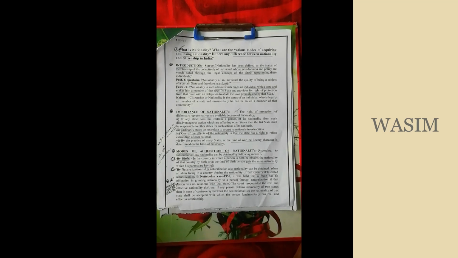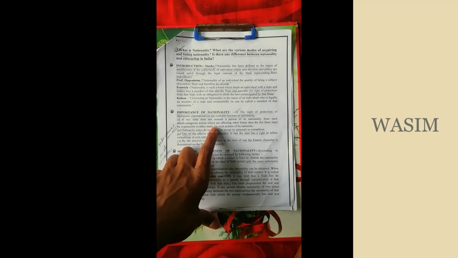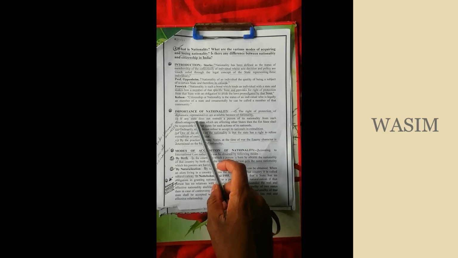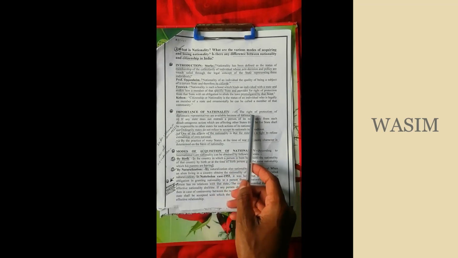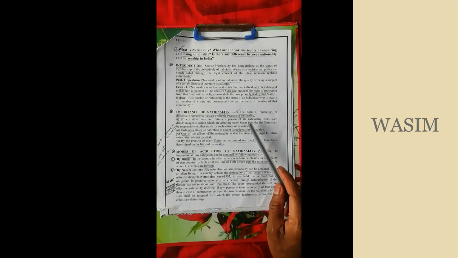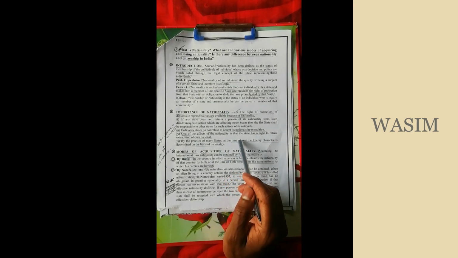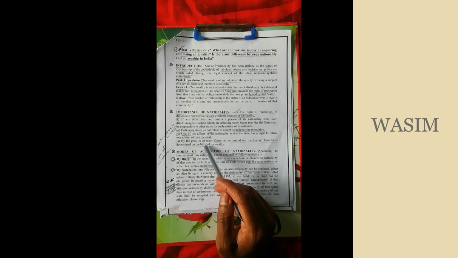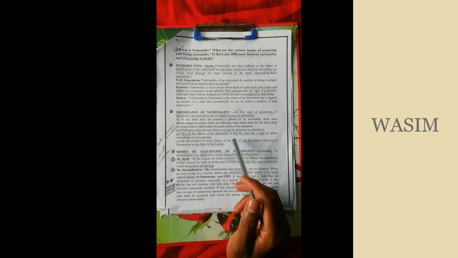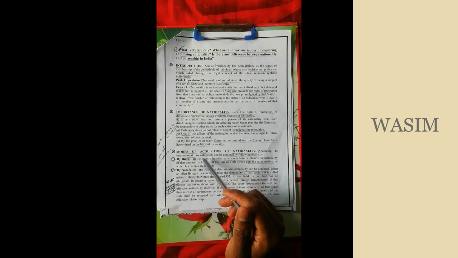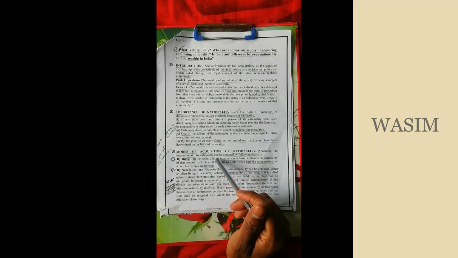The second part is the importance of nationality. There are some important effects of nationality. The first one is the right to protection. Of course, there is also democratic representation available to nationals. One of the effects of nationality is that the state has the right to refuse status to its own nationals.